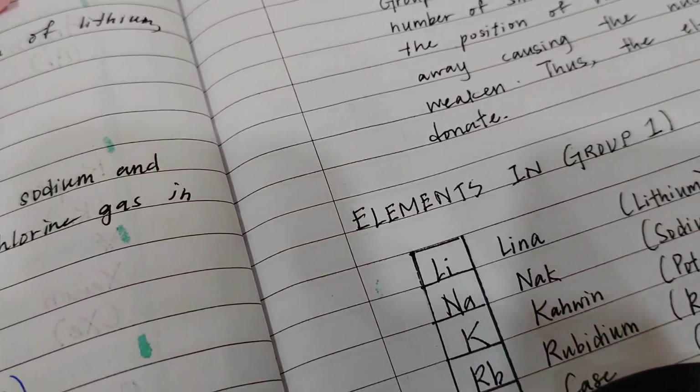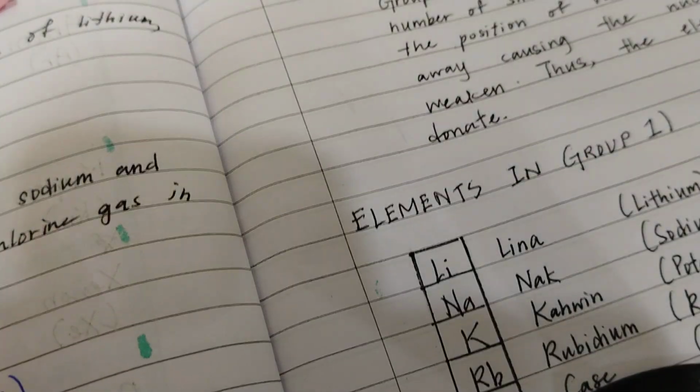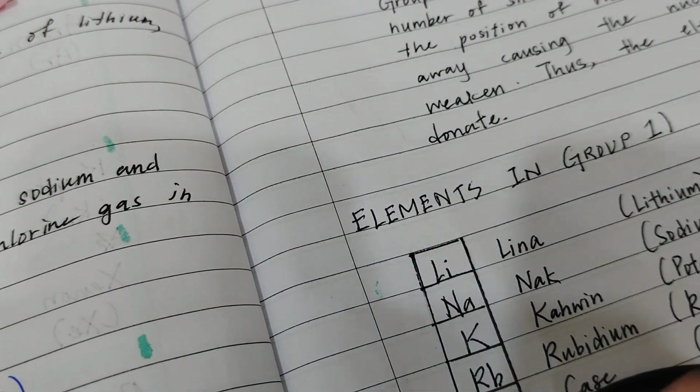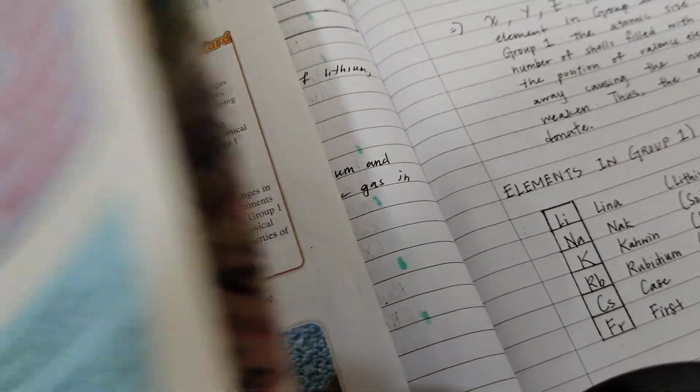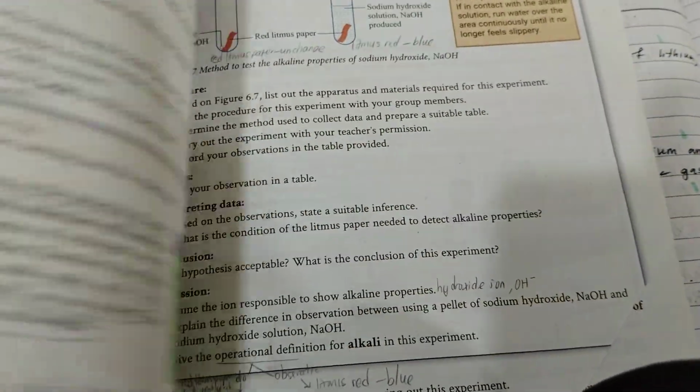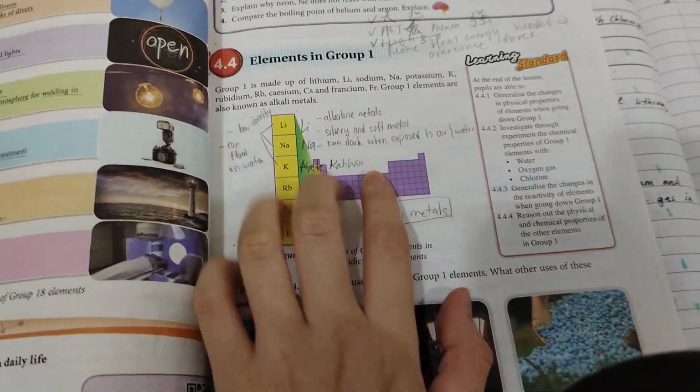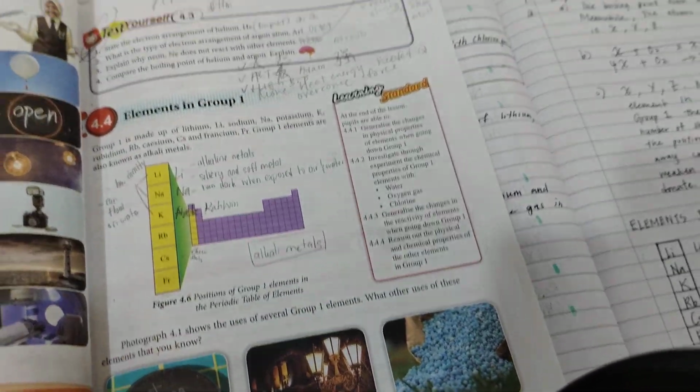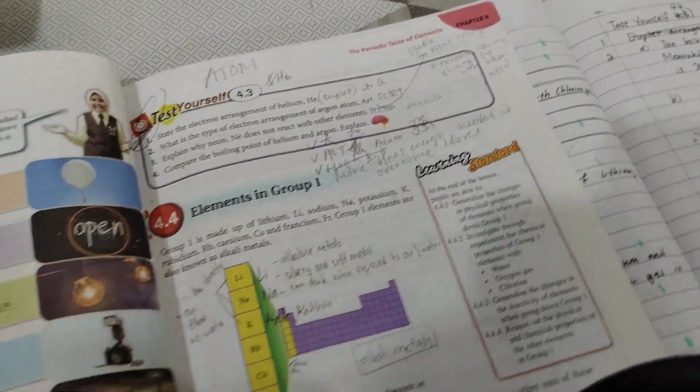Okay, hi. Today we're doing something a little bit special. It's going to be chemistry. According to my chemistry textbook, we are currently on group 1, learning about group 1 elements. So just to show you really quick, this is 4.4 about group 1 elements, and we're going to be just doing notes about this chapter.